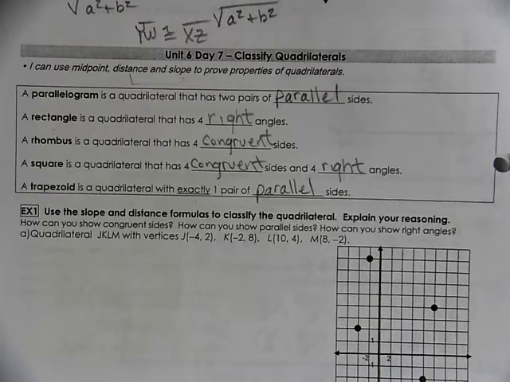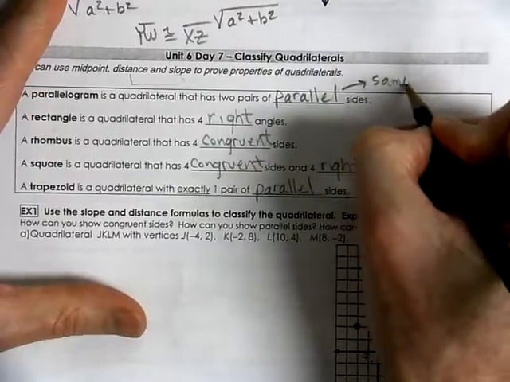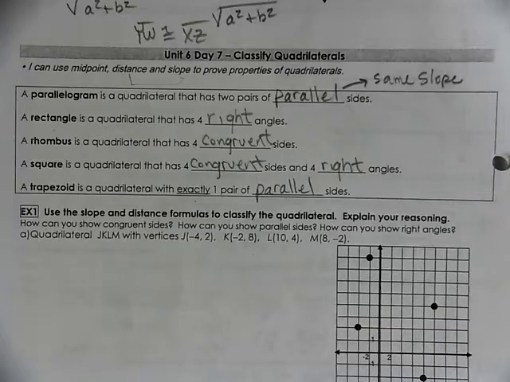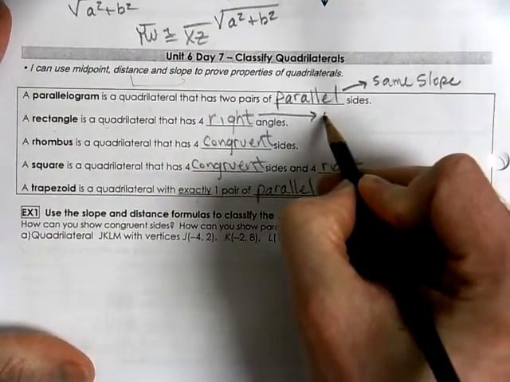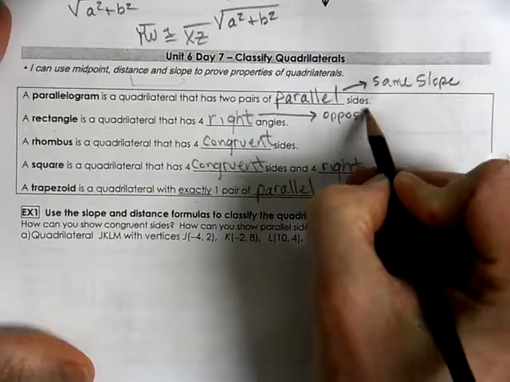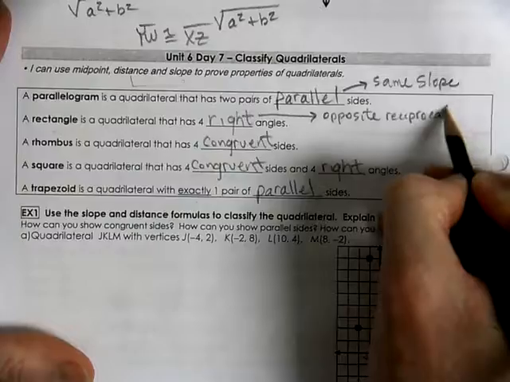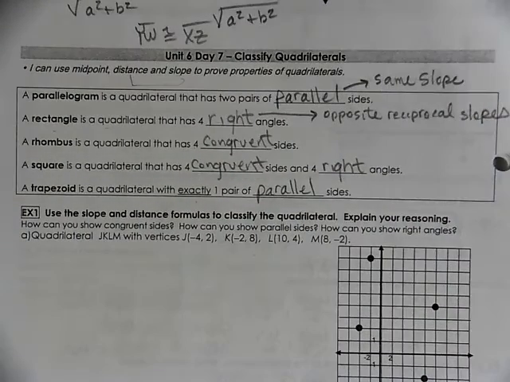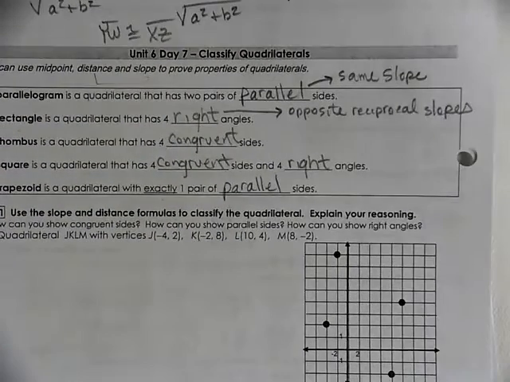All right, to show parallel, we have to show same slope or equal slope. That's going to be the parallel. Right angles: opposite reciprocal slopes. That's going to give you right angles. Opposite reciprocal slopes show you that you have perpendicular sides.